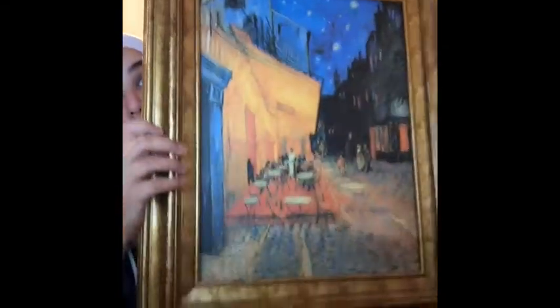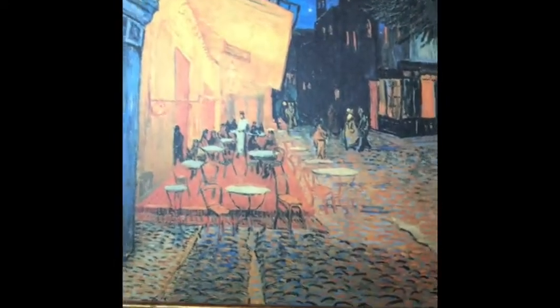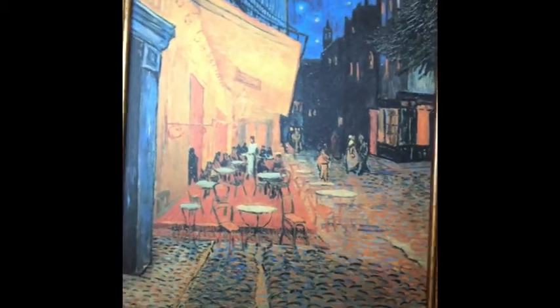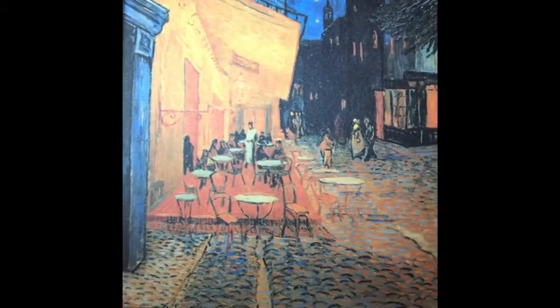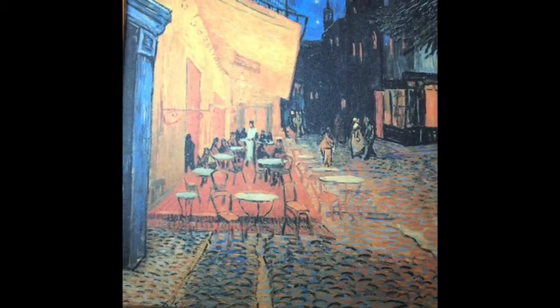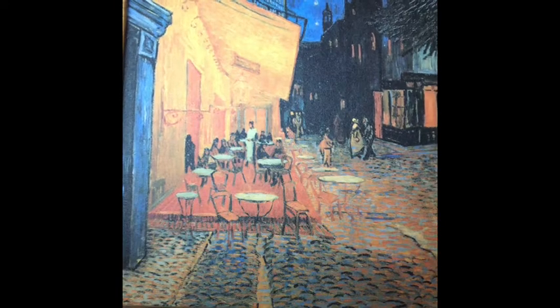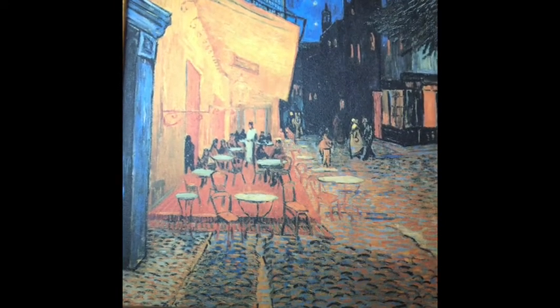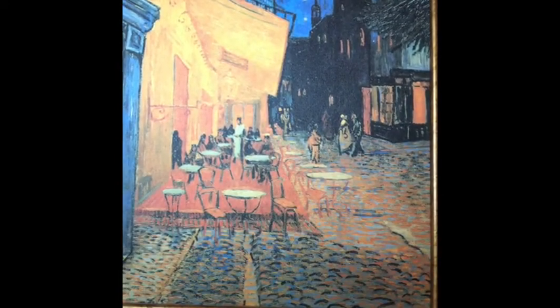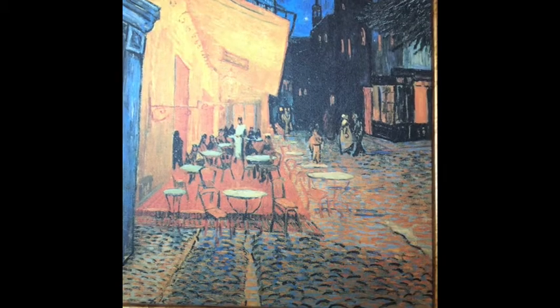The first one was painted in 1888, and it's called Cafe Terrace at Night. This is the first painting where he used a starry background. He went on to paint star-filled skies in Starry Night over the Rhone, which we're going to see, and the even better known The Starry Night a year later. This was painted in the city of Arles in France in mid-September of 1888.